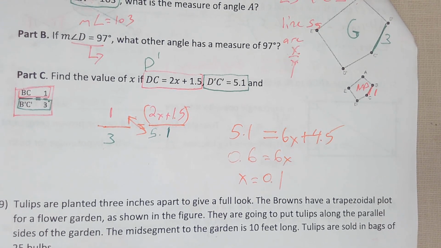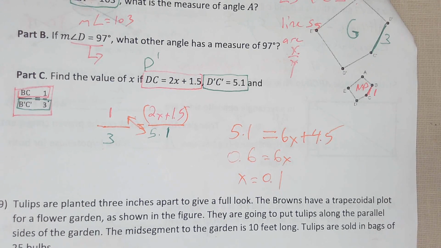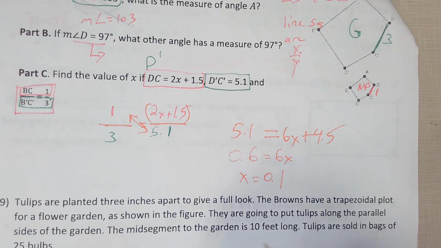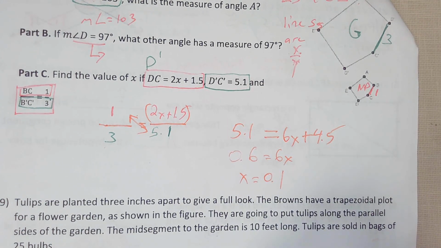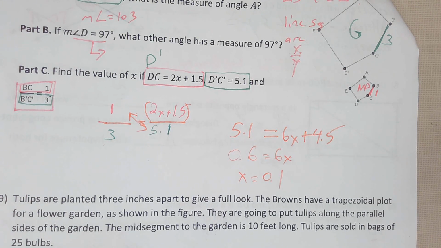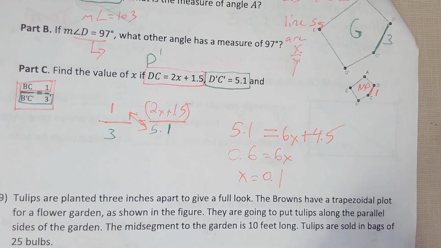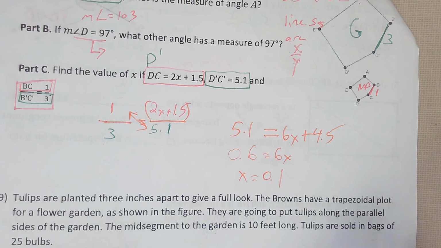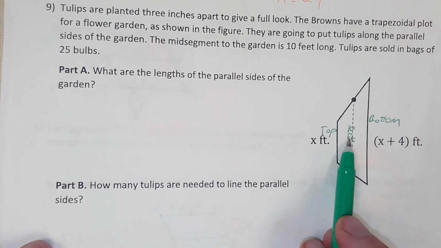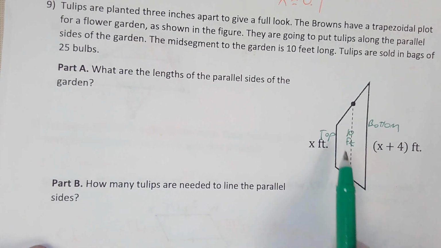All right, so here we go. We have tulips planted in this garden. This is 10 foot long here. And what is the general equation for a trapezoid? We'll call this the top. Call this the bottom. Oh, you can't see what I'm doing. Okay, call this the top, call that the bottom, and this is 10 foot long. This is the mid segment.